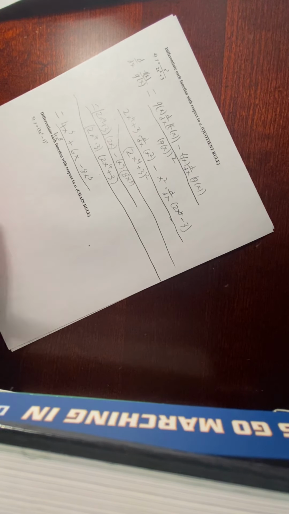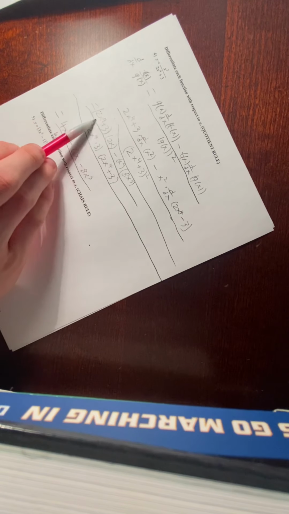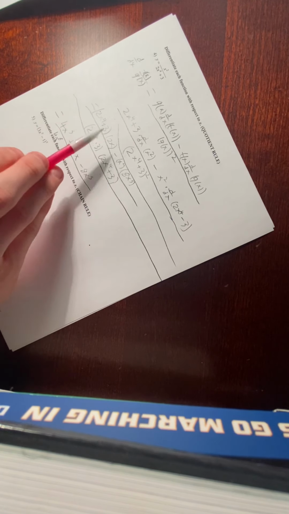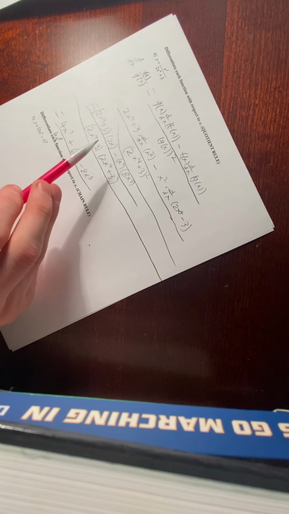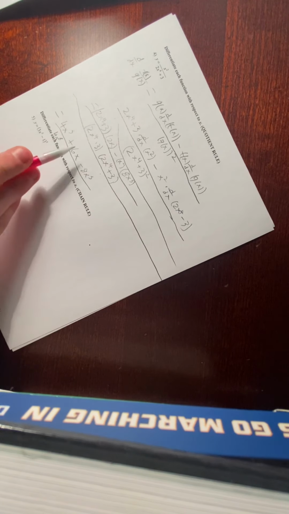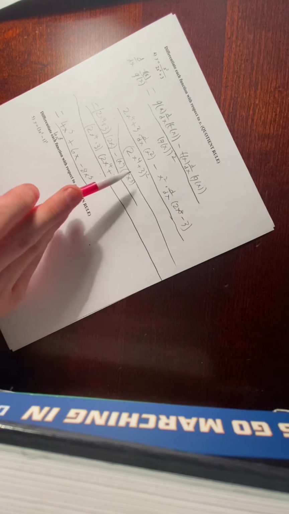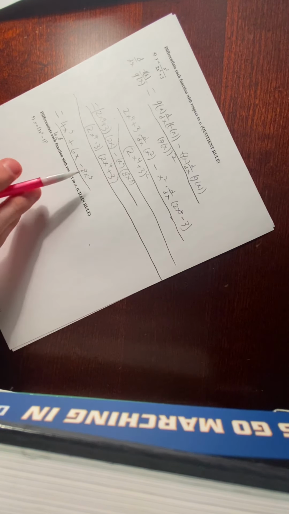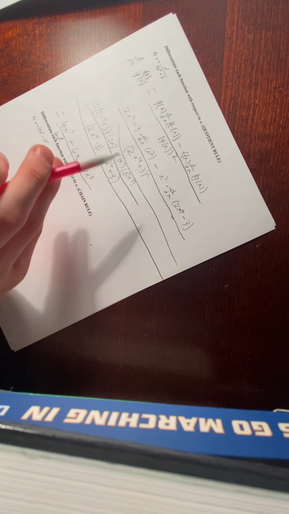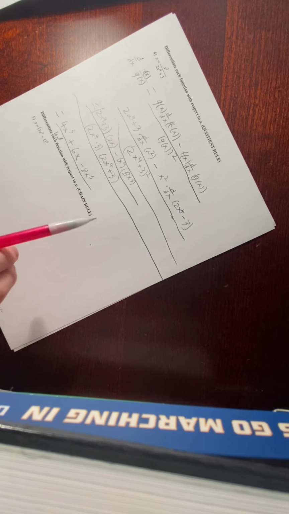Okay, so for the top, you multiply the 2x to the fourth times 2x to get 4x to the fifth, and then 3 times 2x to get 6x, and then x squared times 8x to the third, to get negative 8x to the fifth. And then on the bottom, we're going to FOIL.